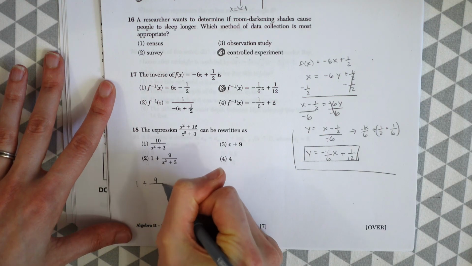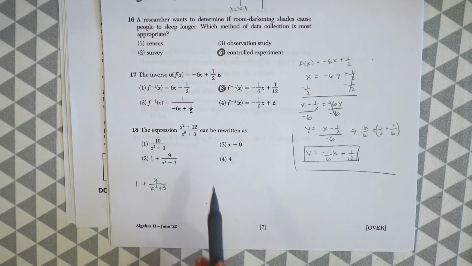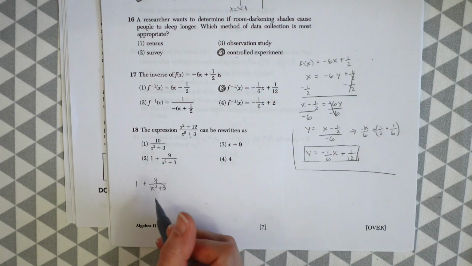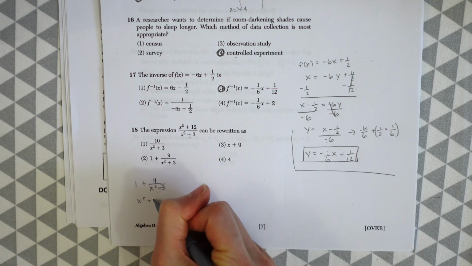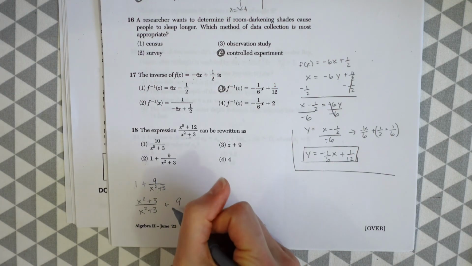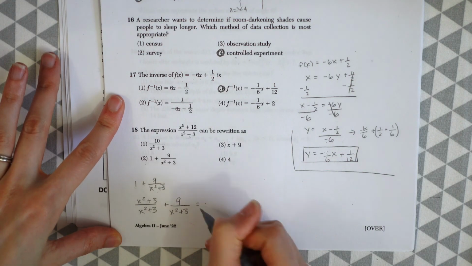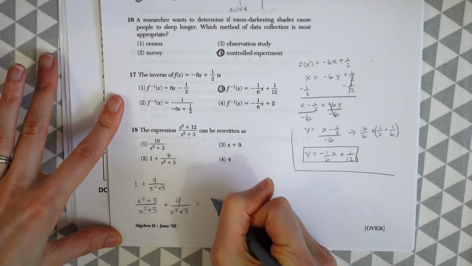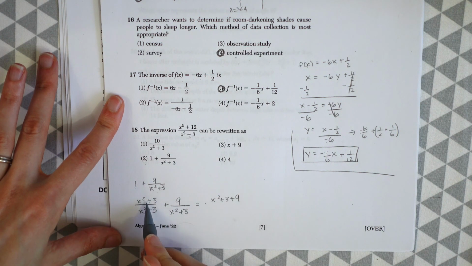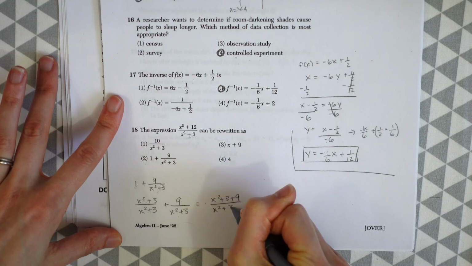So we have 1 plus 9 over (x squared plus 3). Let's see if we can get it to look like this expression right here. To get 1 to match this denominator, we do (x squared plus 3) over (x squared plus 3), which is equal to 1. Then we leave 9 over (x squared plus 3) the same. This equals (x squared plus 3 plus 9), because now that it's the same denominator, we can add the numerators together and put them under x squared plus 3.